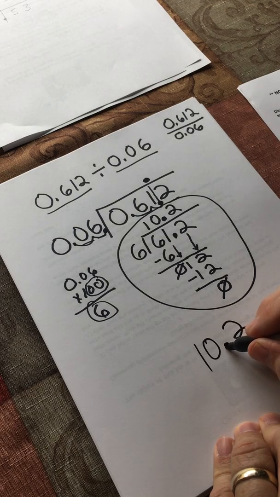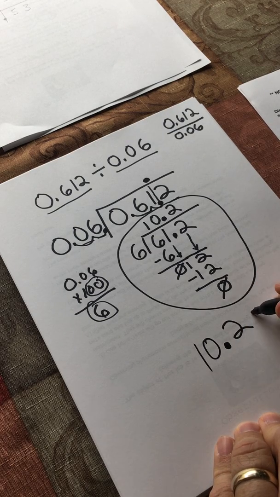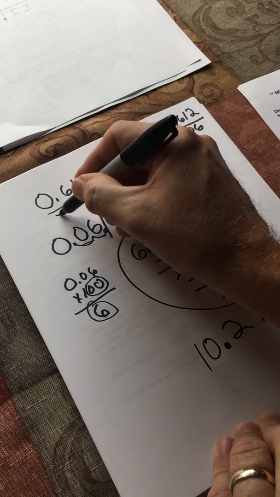And if you want to check that one on the calculator, it'll be 10.2 times 0.06. And that will give us that number.